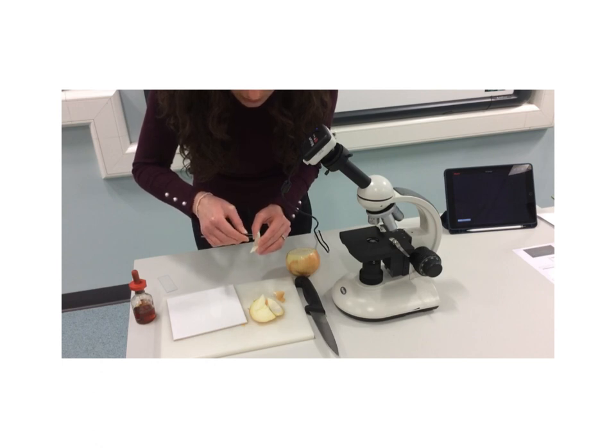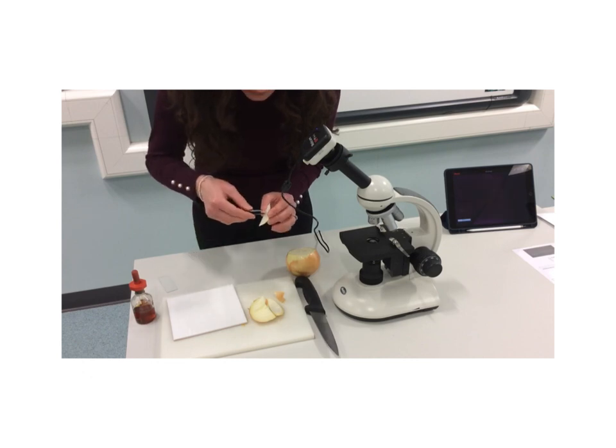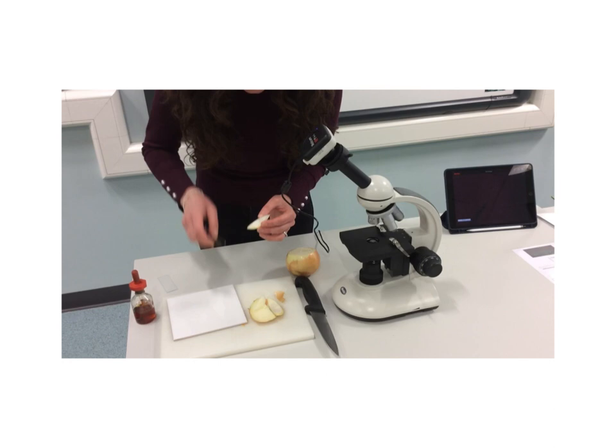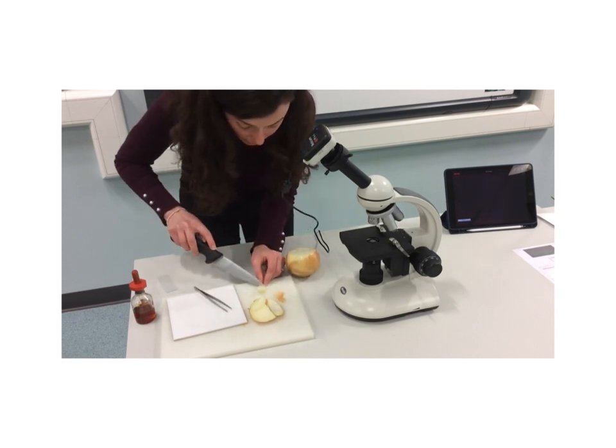But there you go, hopefully you can see it's starting to peel away. So just need a little bit. I've ripped a wee bit off there, so I'll pull a wee bit more. And then I'll maybe just cut that to try and get that last wee bit off.